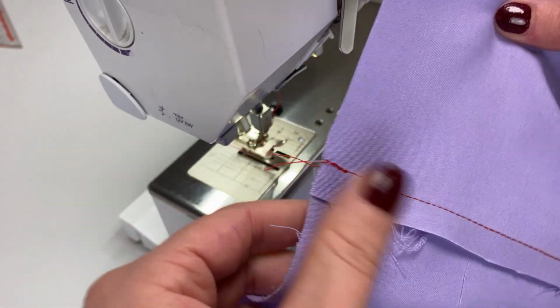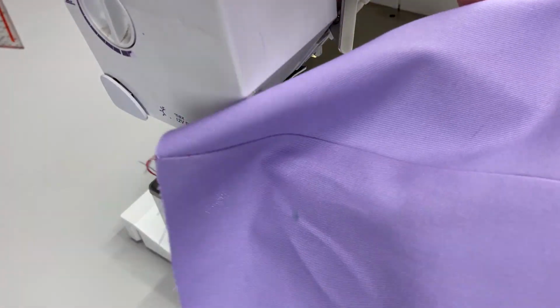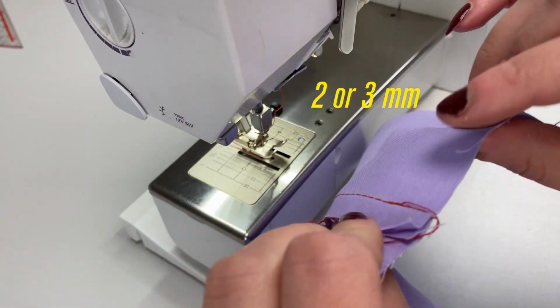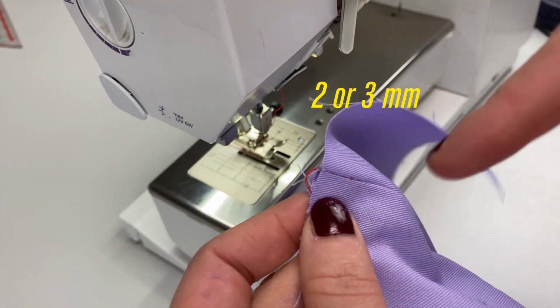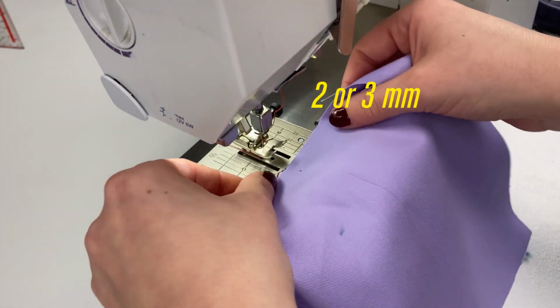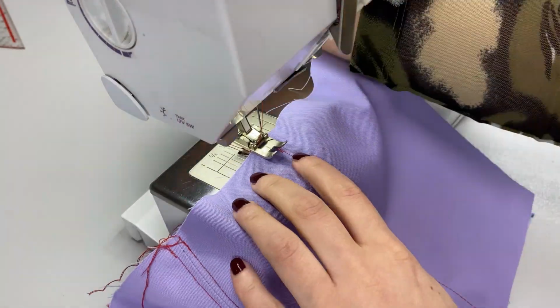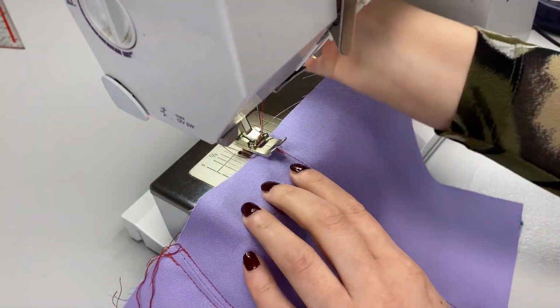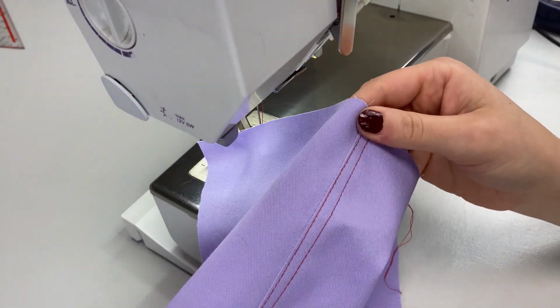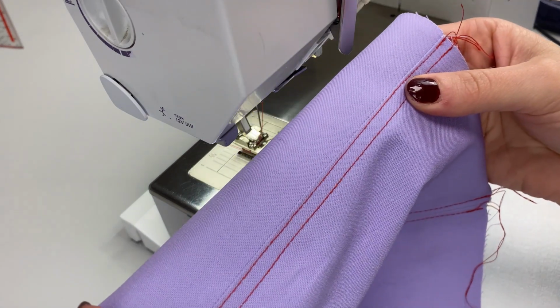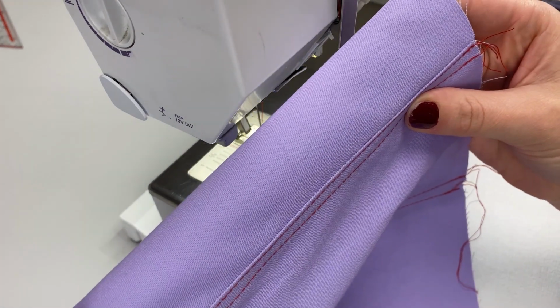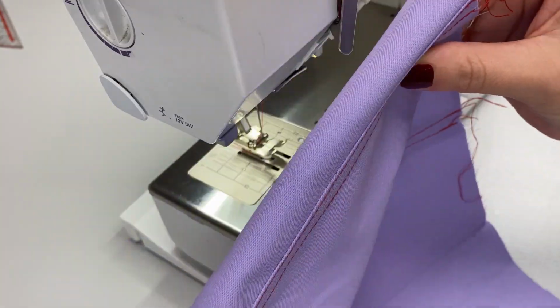The first top stitch you sew only 2 or 3 millimeters away from the main seam. As a guideline, I like to use the inside of my presser foot. For the second top stitch, I use the outside edge of the presser foot. This seam gives you the illusion as if the piece of fabric with the top stitches on lays higher than the one side without any stitches.